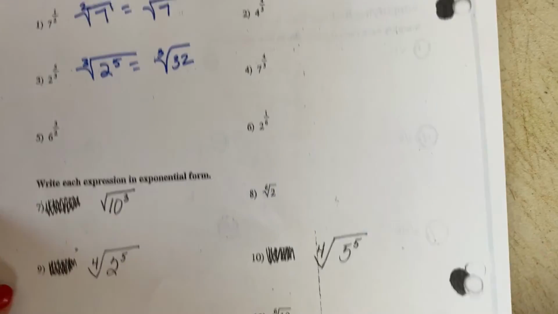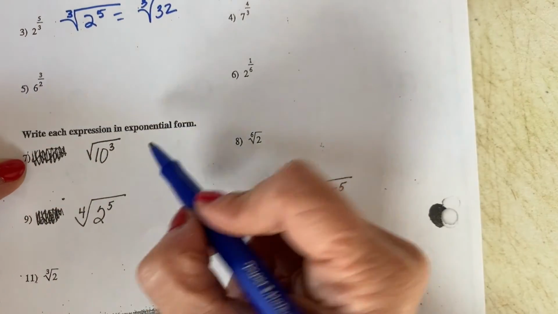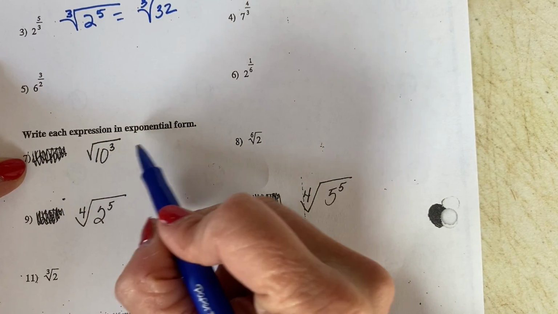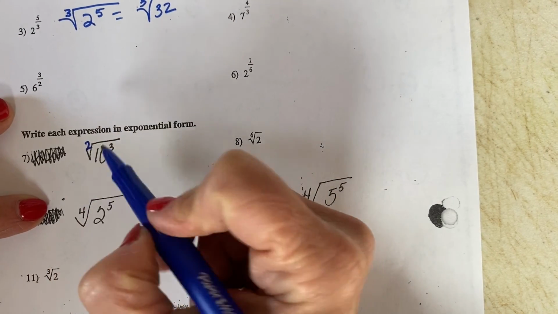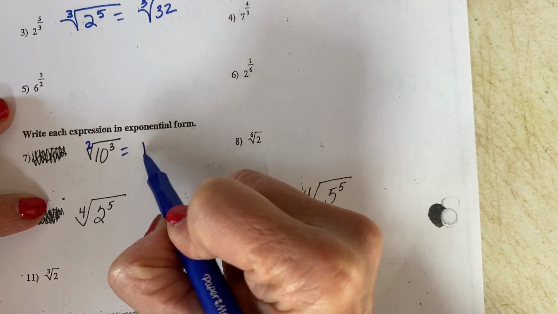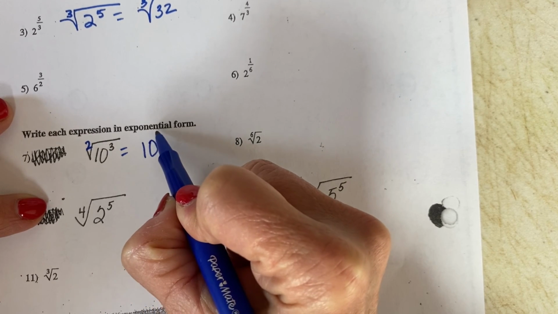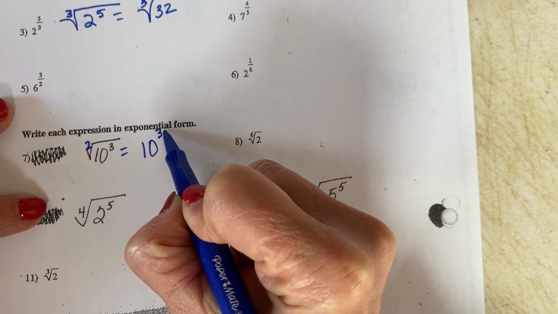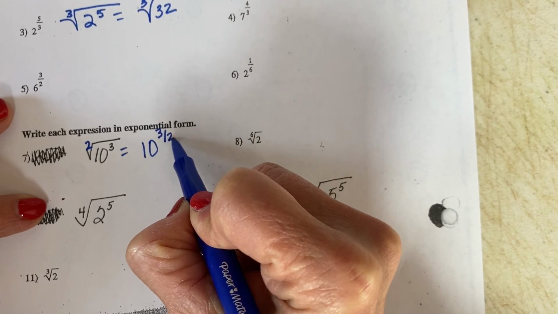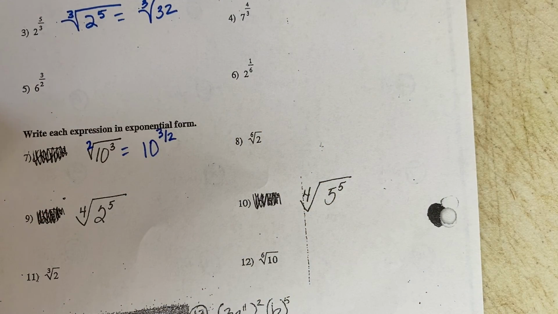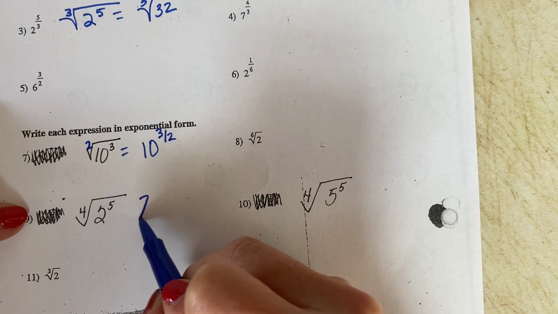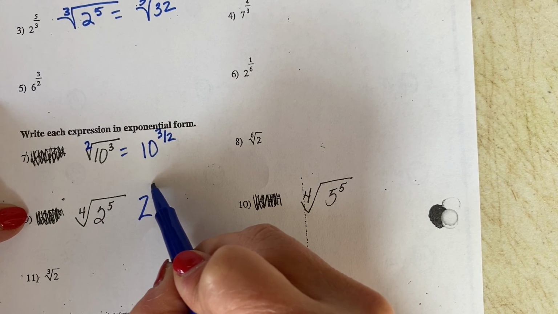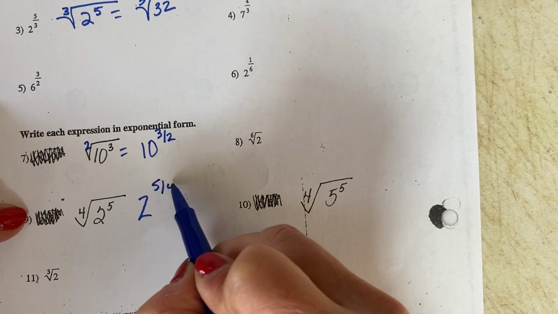Looking at number 7, we're going to write this radical form in exponential. This has an unwritten 2 because it's an index, and that means that I have a radicand of 10, an exponent of a 3, all over an index of 2, so that's 10 to the 3 halves. Number 9, radicand of 2, exponent of a 5, index of a 4.